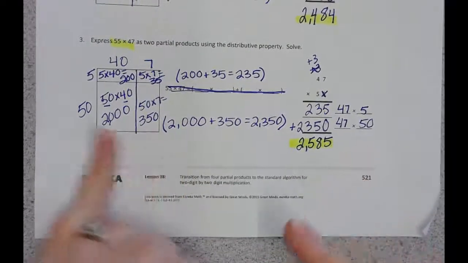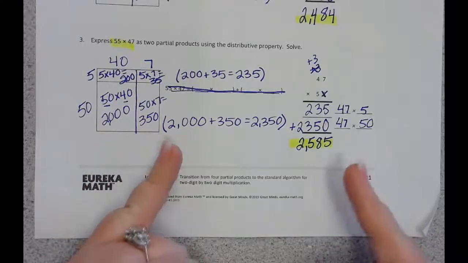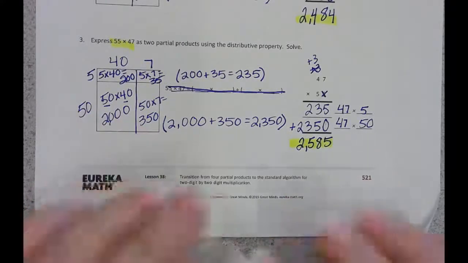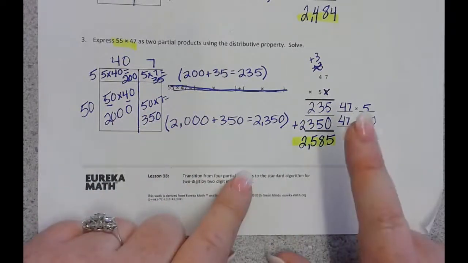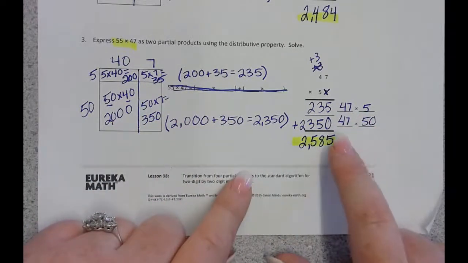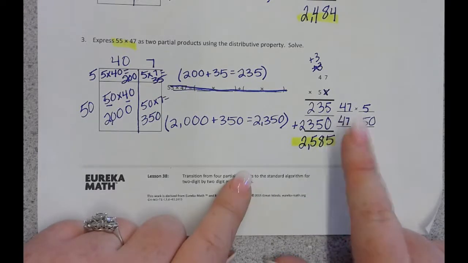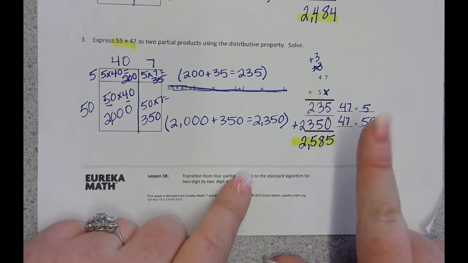We use each of the strategies to help understand the other. And so, if you like the area model, do the area model. If you like the standard algorithm, do the standard algorithm. Just understand that when we get to 5th grade, we're going to have to be fluent in the standard algorithm. So that's why I'm introducing it to you now, so that you can understand what to do.